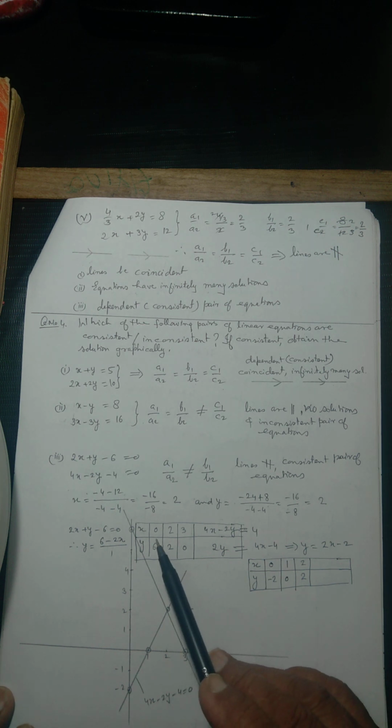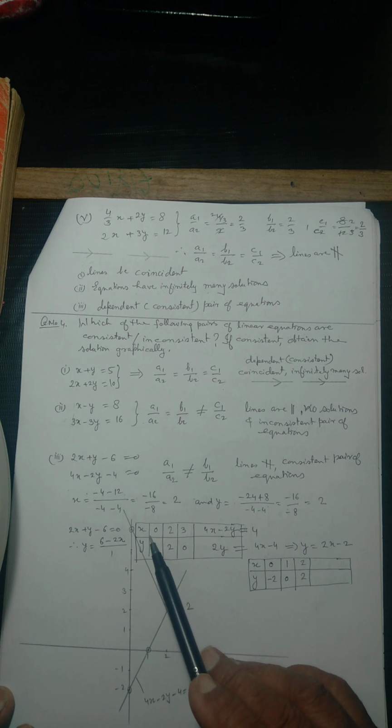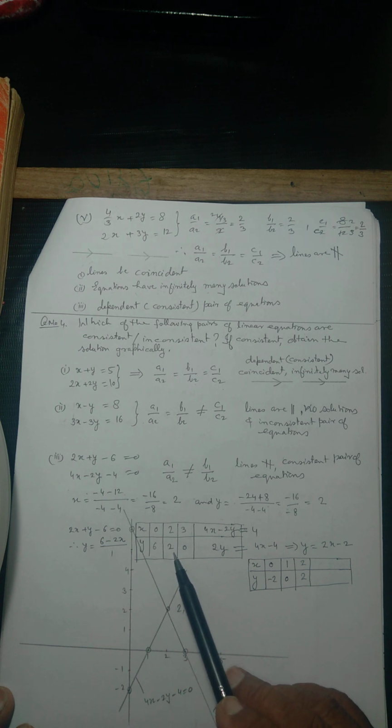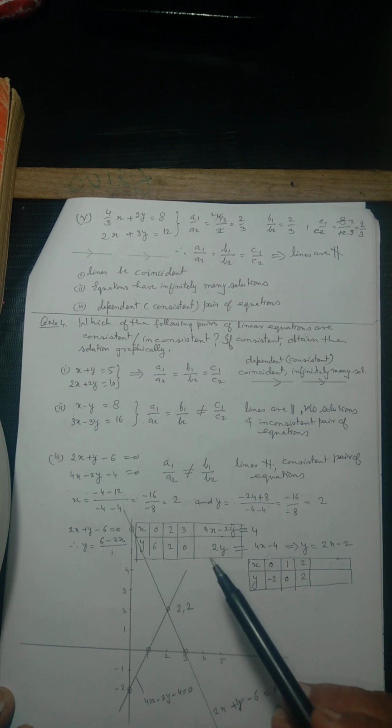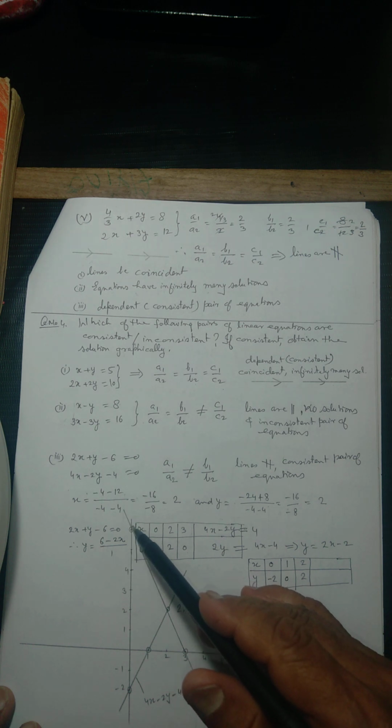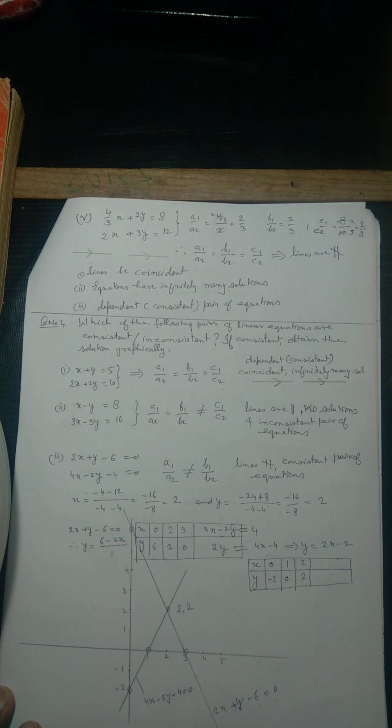So you see, from the first equation we get x is equal to 0, y is equal to 6, x is equal to 2, y is equal to 2, x is equal to 3, y is equal to 0. So for 2x plus y minus 6 is equal to 0, this will be the line.